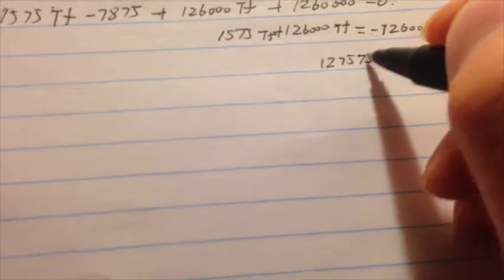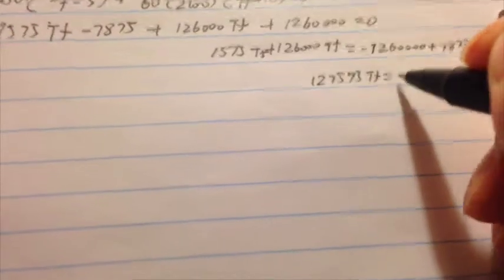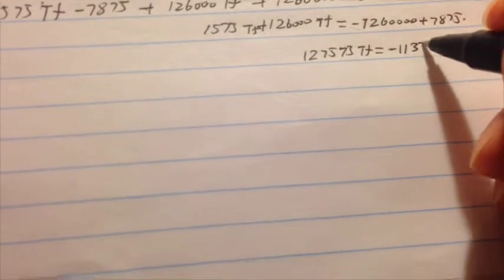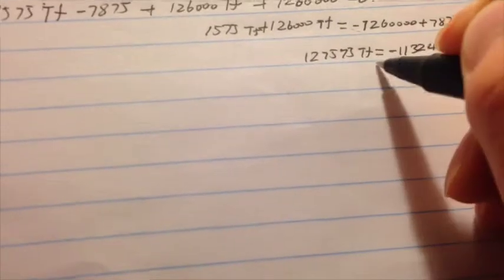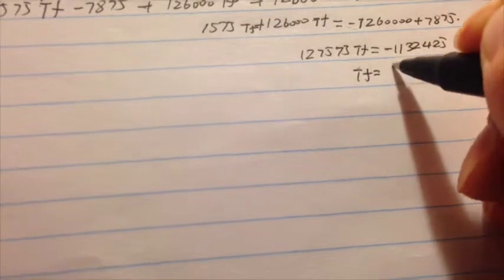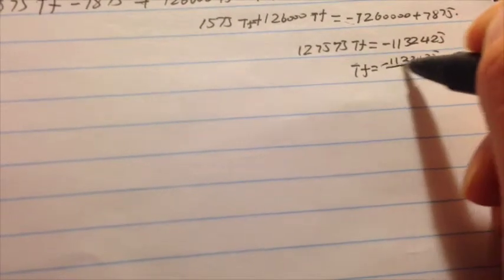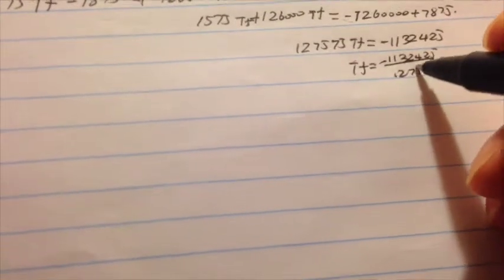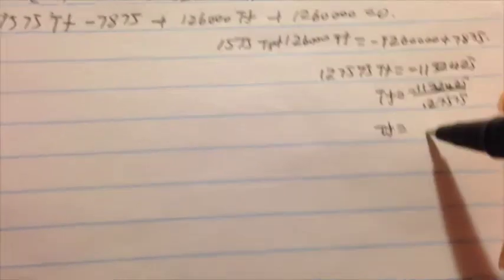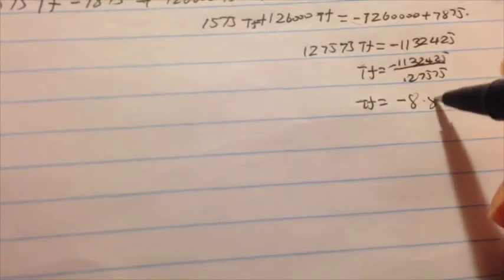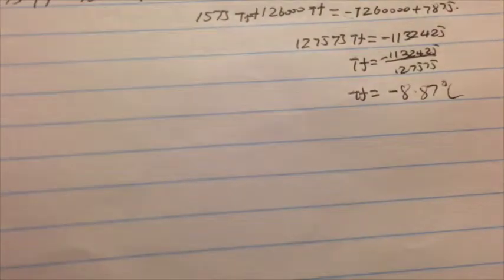And we add these numbers together. And then we isolate for TF. And the final answer is negative 8.87 degrees.